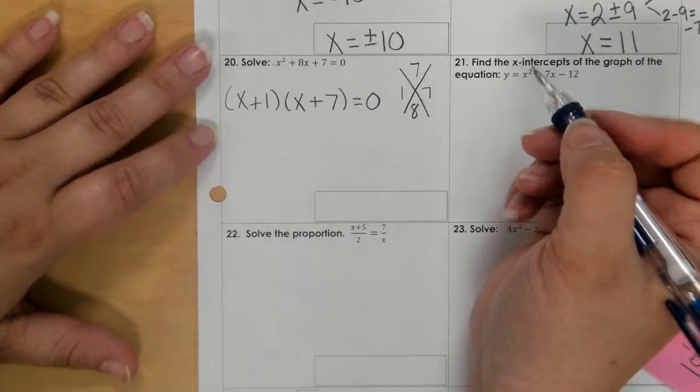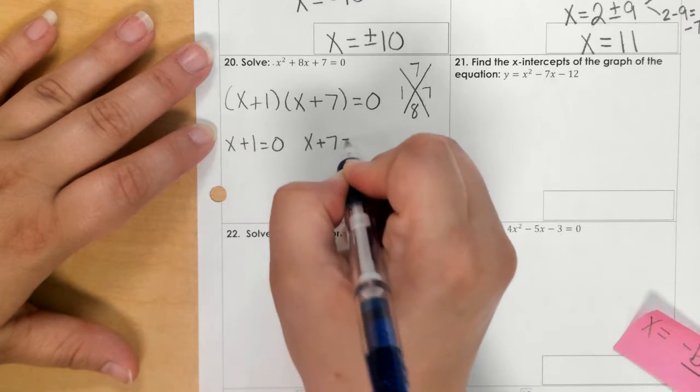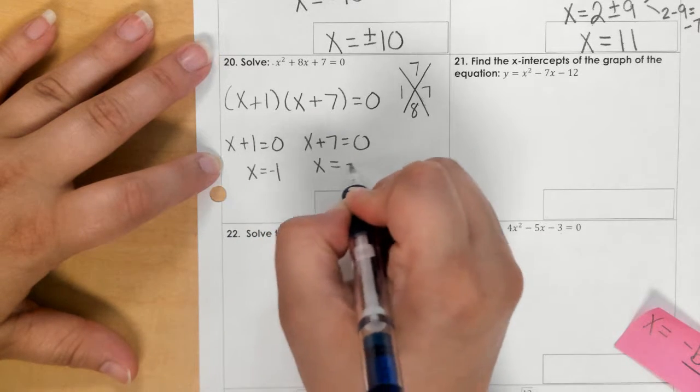But since we have to solve it, we're going to also do x plus 1 equals 0 and x plus 7 equals 0. This gives me a negative 1 and a negative 7.